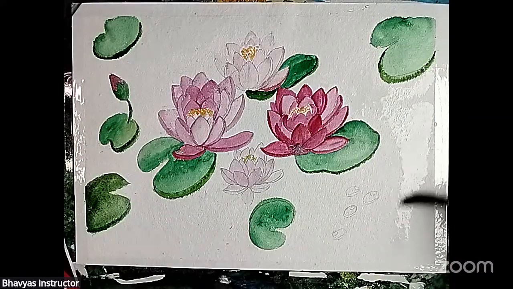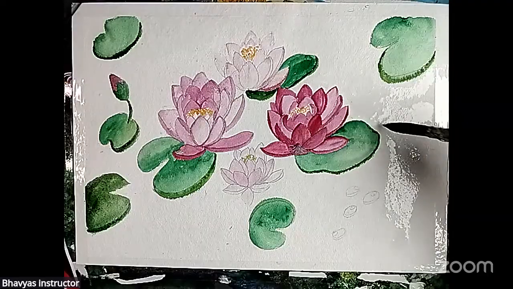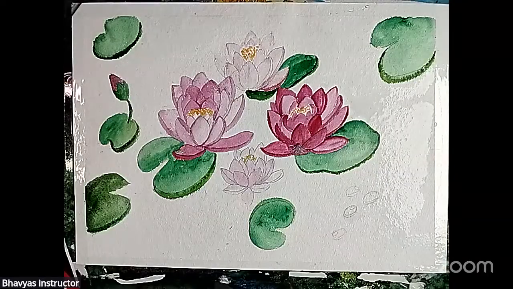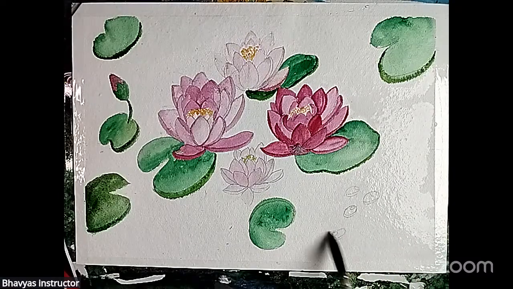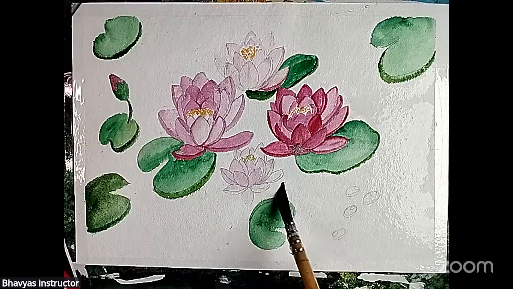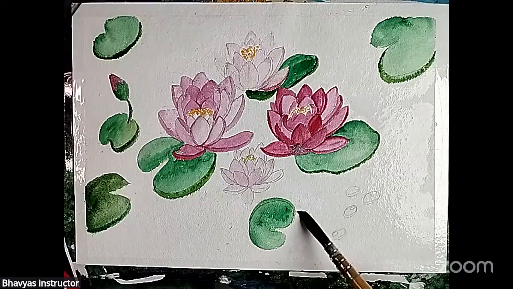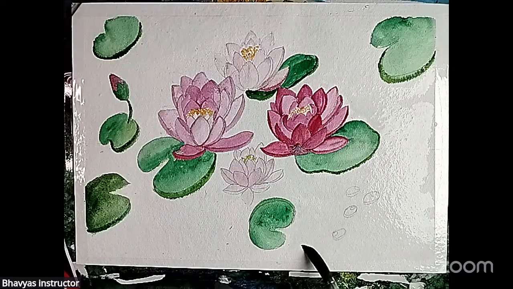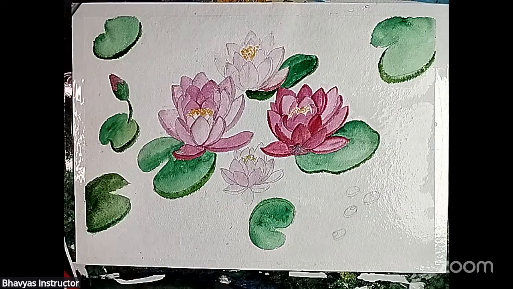Just add clear water. The middle part I will leave like that. I don't add water there because the colors will get mixed up. So around that I'll add this clean water.